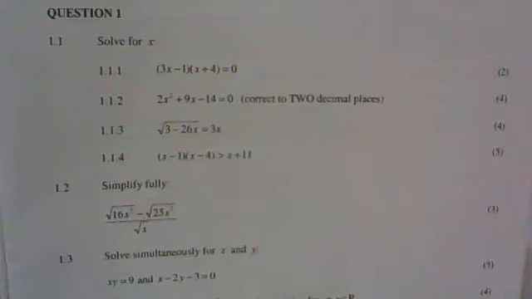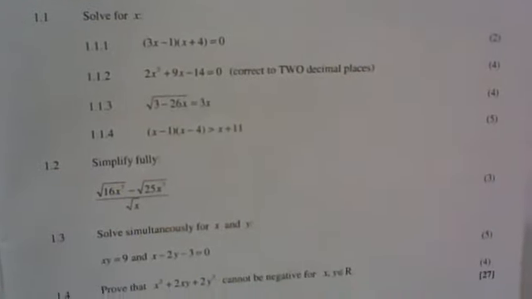I just want to show you how to answer question 1, that is DBE, Department of Basic Education 2018, questions 1 and 2. Now we are going to start with question 1. If you look at this, it ends up at question 1.1.4, and that is 27 marks. Now guys, I just want us to go through this, and it will go like this.